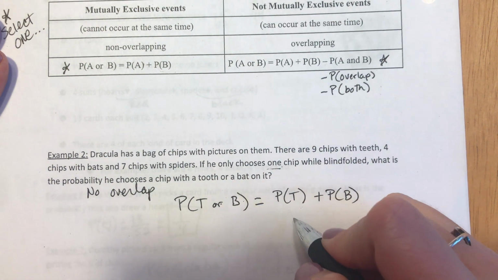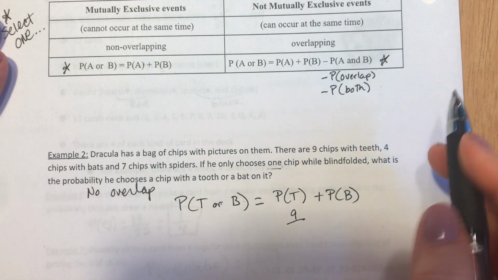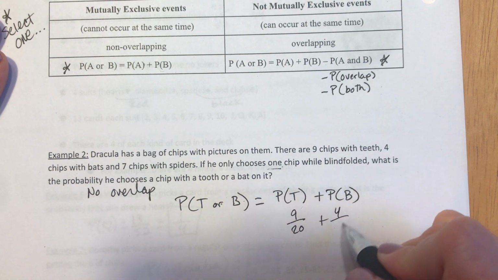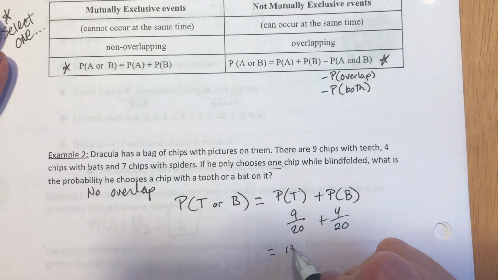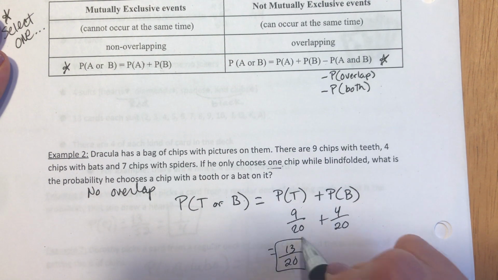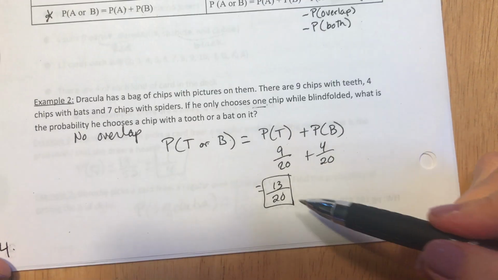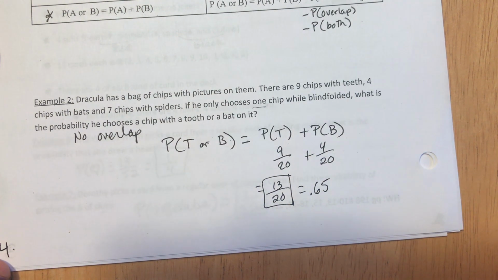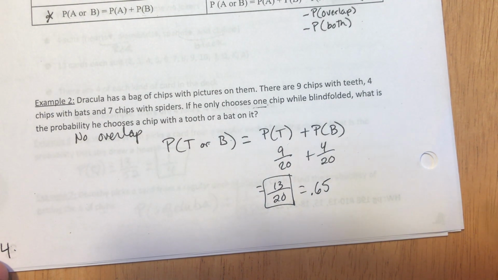Tooth is 9 out of the grand total of 20. Bats, there are 4 out of 20. So our answer is 13 out of 20. Again, you can divide this down. You would get 0.65. That's fine as well. It doesn't matter either way. Okay? There we go. So, next problem.